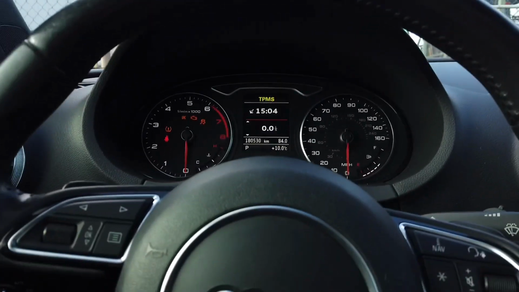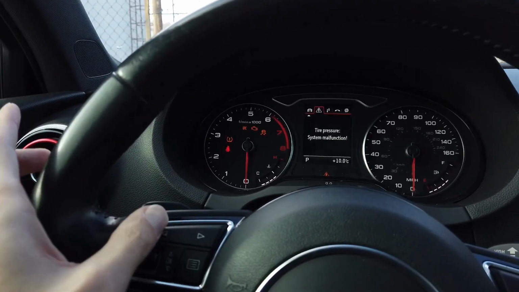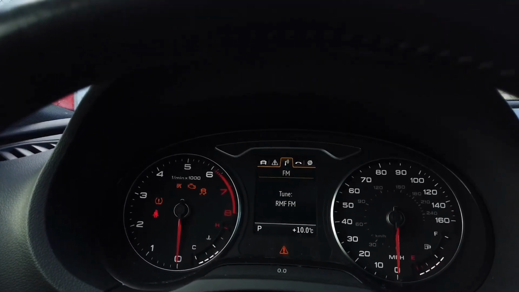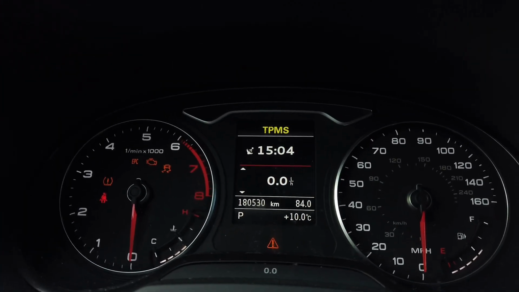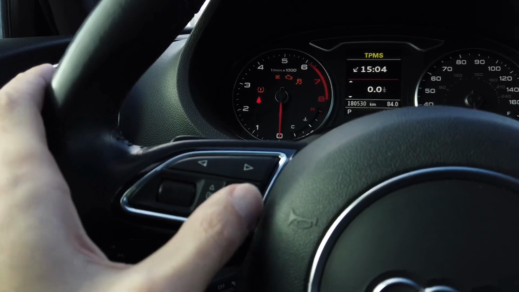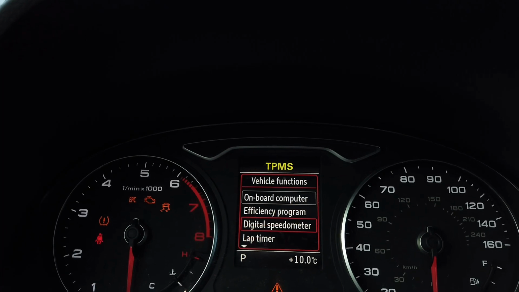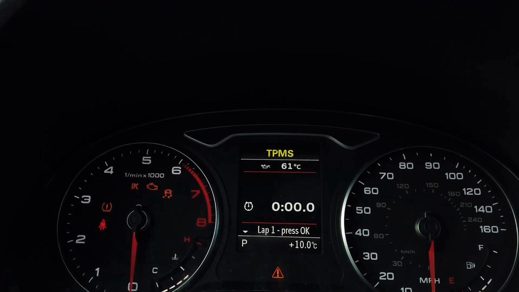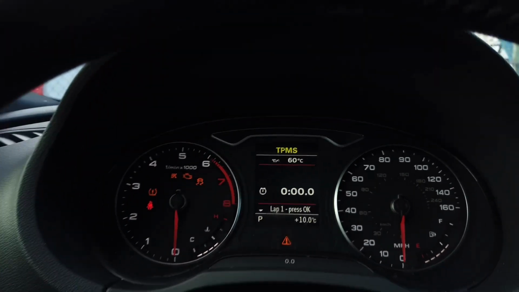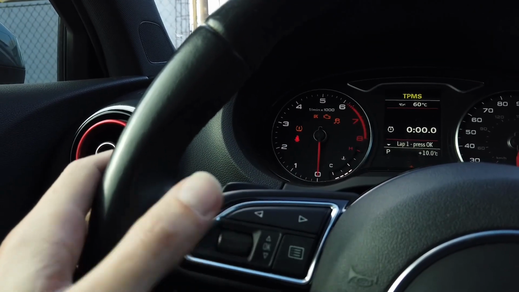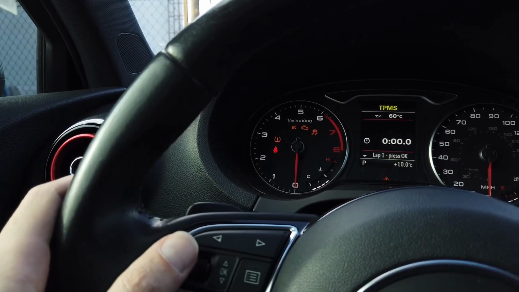Right now I can use the buttons on the steering wheel to try to find the Laptimer. So with the left and right, we are going to enter the trip computer, I believe. And right now with this button we are going to look for a new option which is called Laptimer. And we have oil temperature over here. We have Laptimer, which we are going to control with the OK button over here and the scroll wheel.